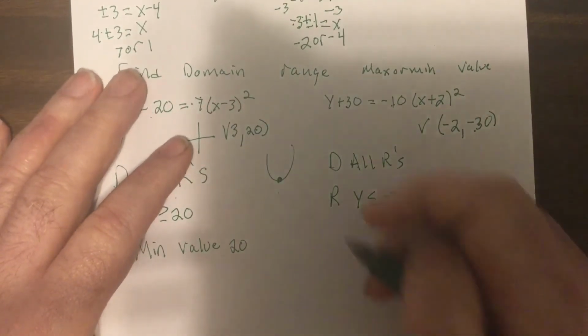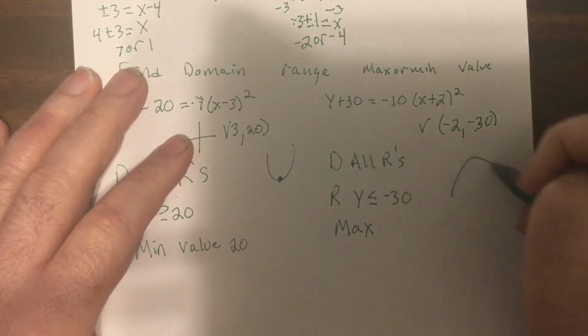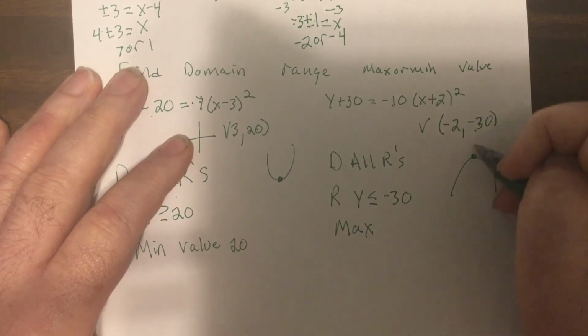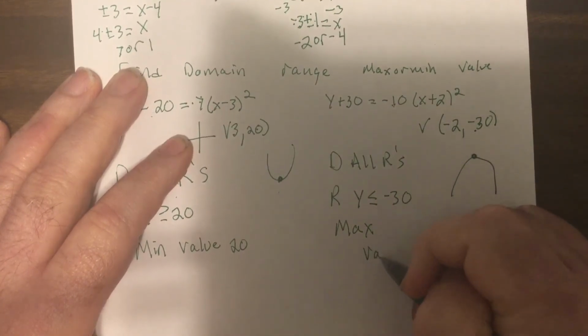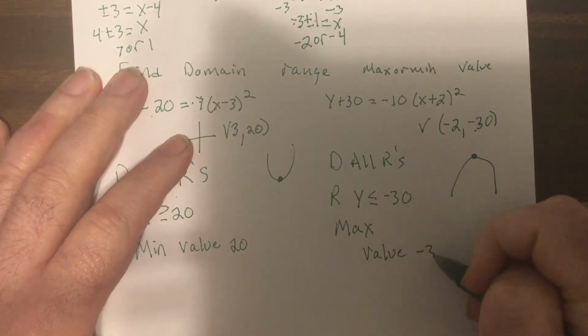There we go. So this is a max. It's opening down, so there's a point you can go no higher. That's the max point, and the value is the y value, which is negative 30.